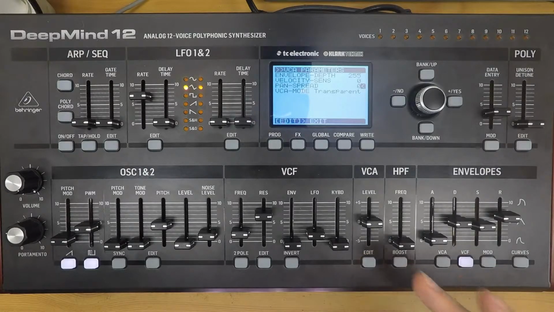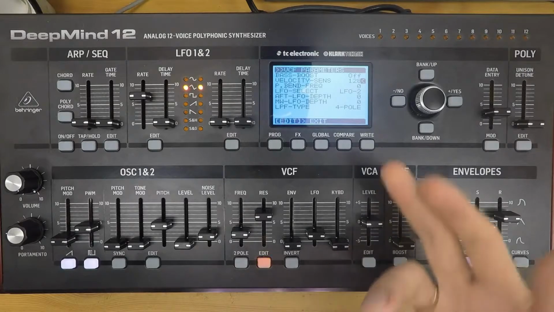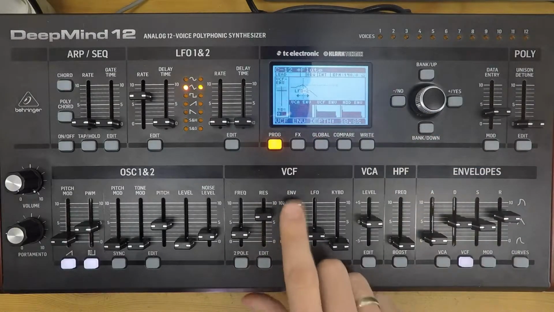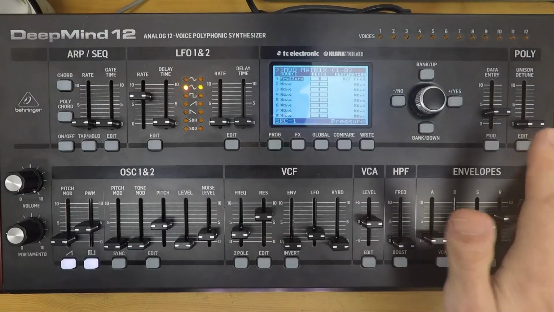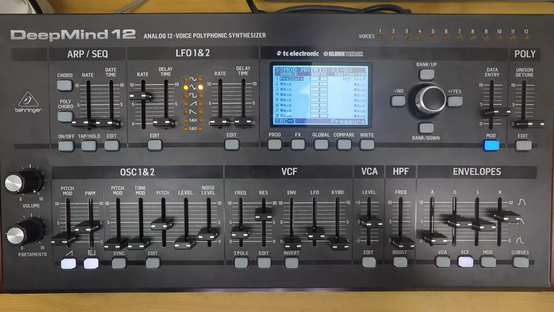No velocity sensitive. That velocity sensitive here doesn't really matter because the envelope is set to 0. There is a new thing here, which is pressure on the VCF frequency. The pressure is aftertouch.